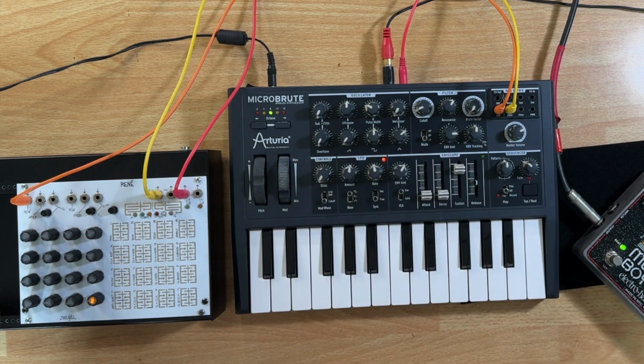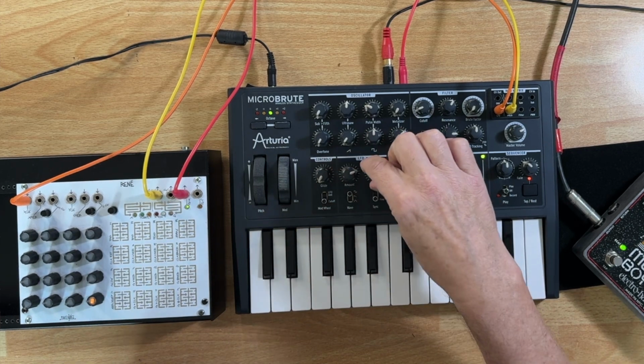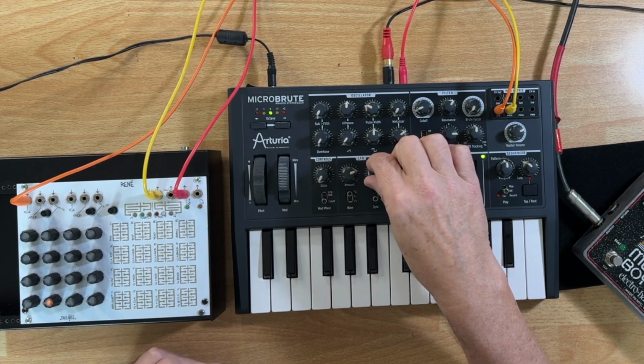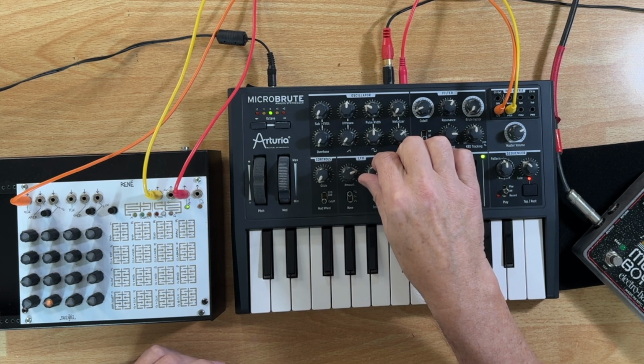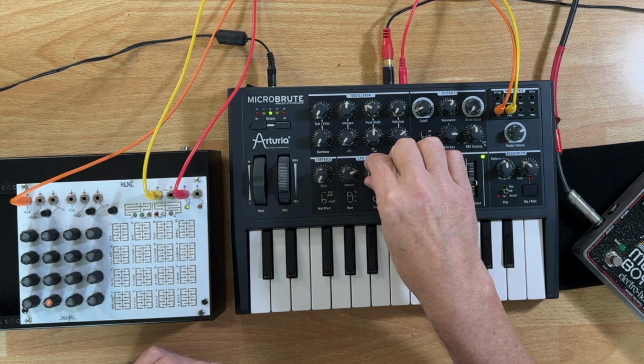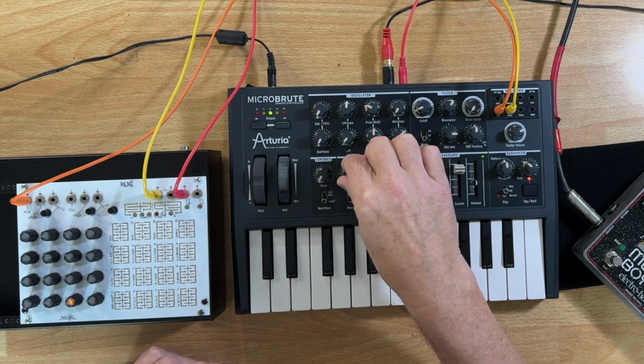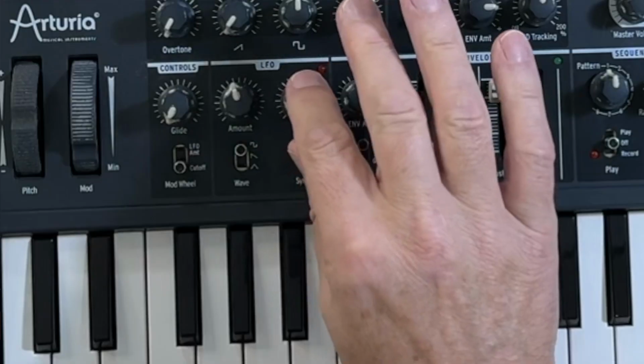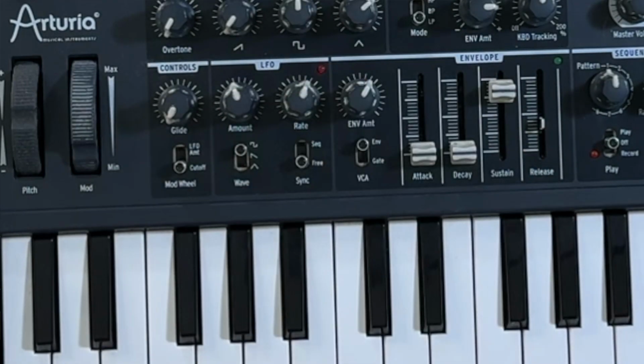If I make the LFO go faster, it goes very fast, or slow. Now, if I was doing this in another context, I might use a drum machine clock or something to drive the sequencer. But today I'm just using the LFO in the synthesizer.